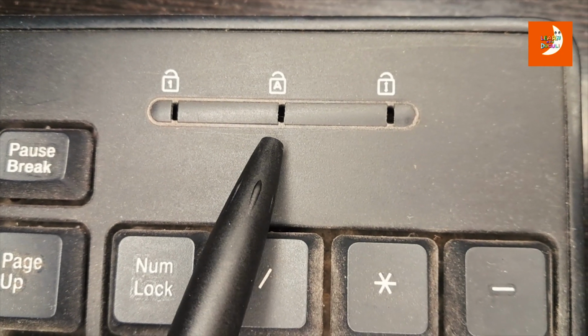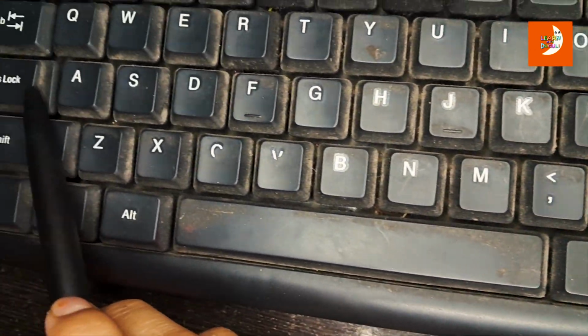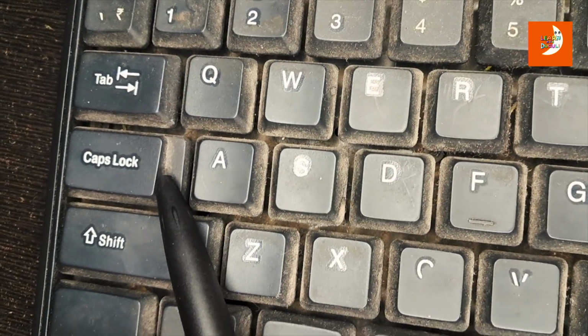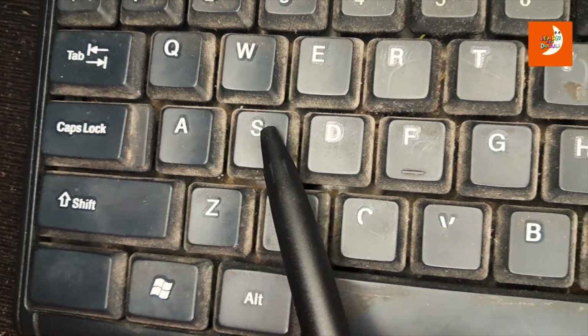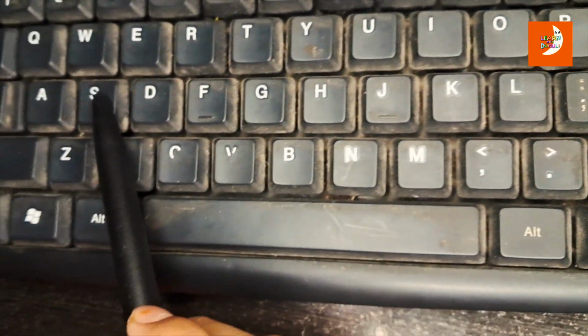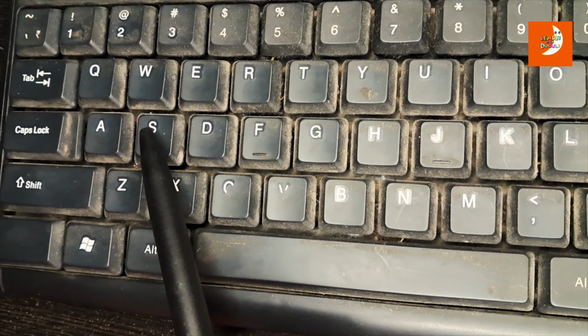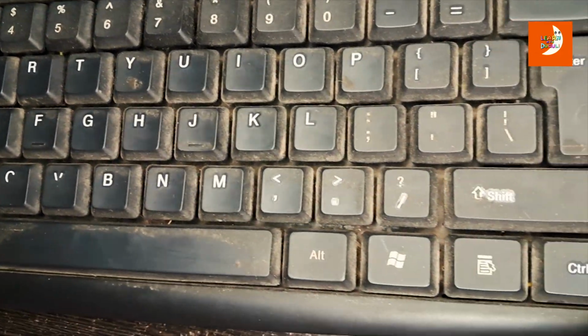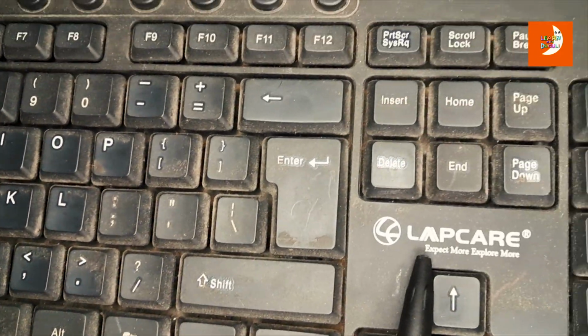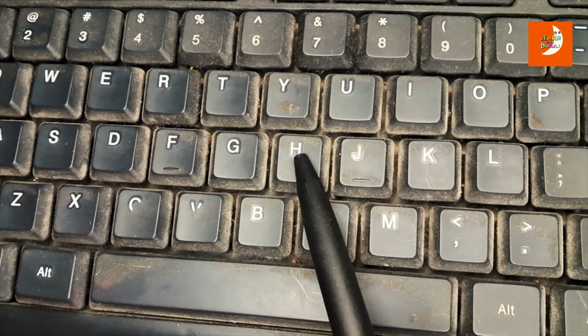My second indicator light is caps lock. For example, in your smartphone, if you want to use the alphabets in capital letters, then simply you will turn on the upper arrow and use the letters in capital.